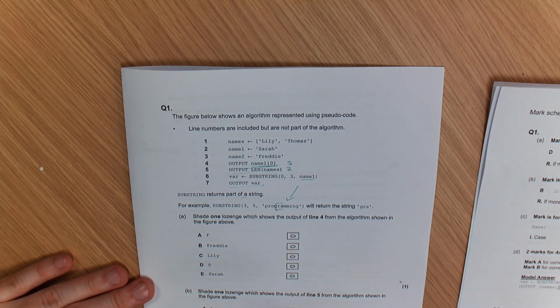Yes. Oh, why is the length of names 2? The length of names is 2 because we always count length from 1. Arrays start at 0. You need to remember those key rules. Len starts counting from 1. Arrays start counting from 0.